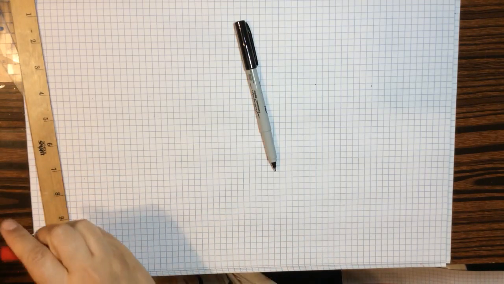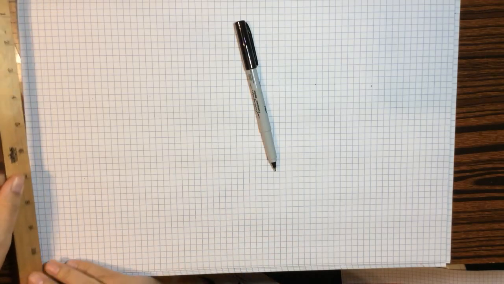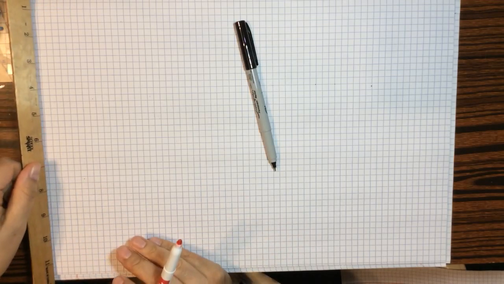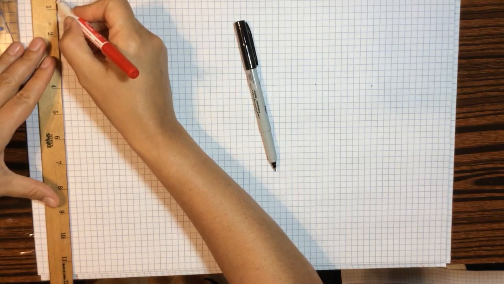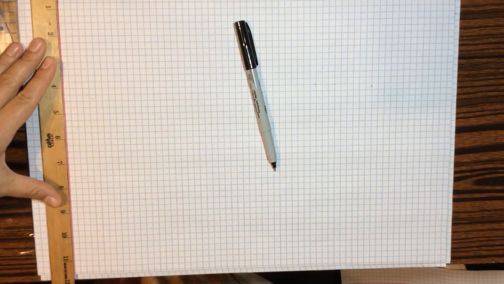triangle. So let me just mark the borders here so you can see where I'm writing and I don't miss my mark. Okay.